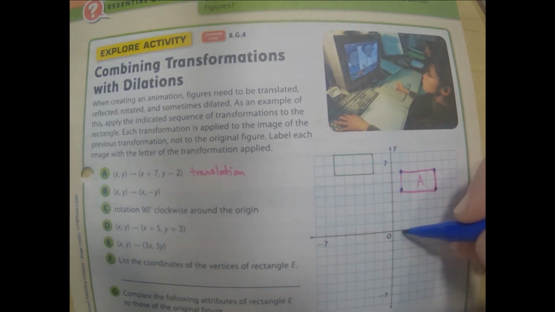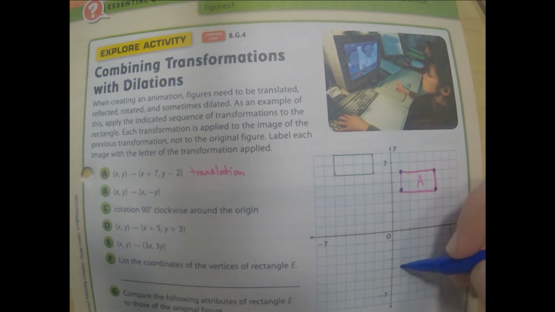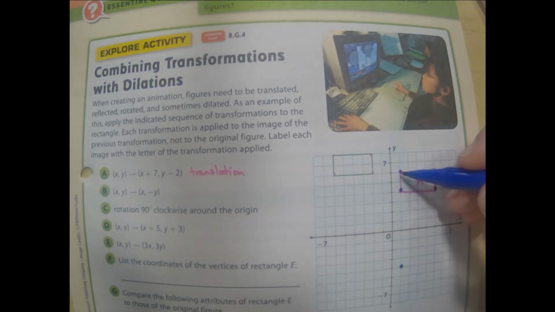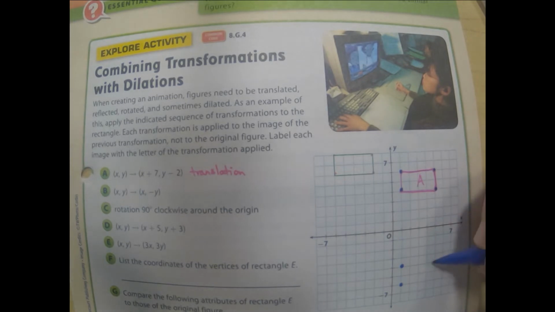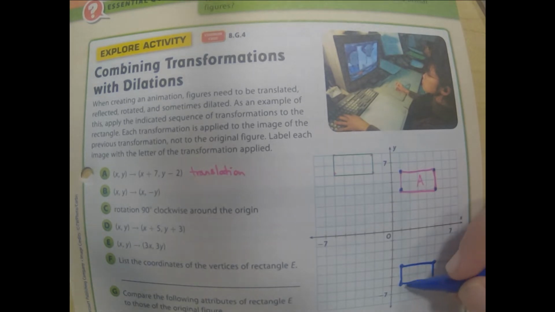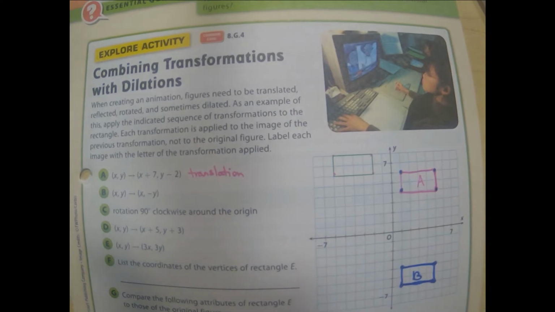So x is going to stay at 1, but instead of 4 positive, it'll be -4. Same thing here, instead of being 6 positive, it'll be -6. Instead of being 4 positive, it'll be -4, and again, -6, since we're multiplying the y's times -1. And this looks like a perfect reflection, right?